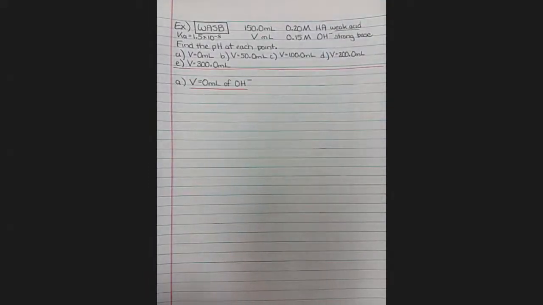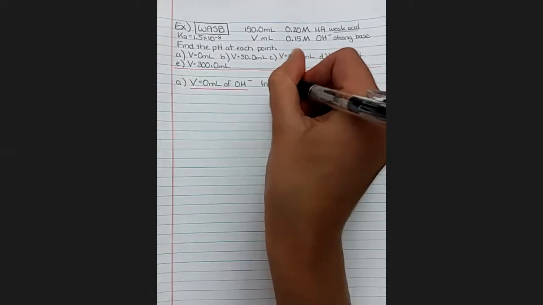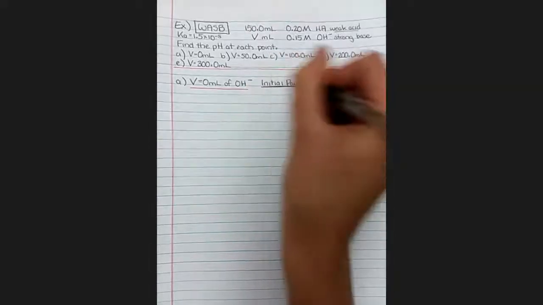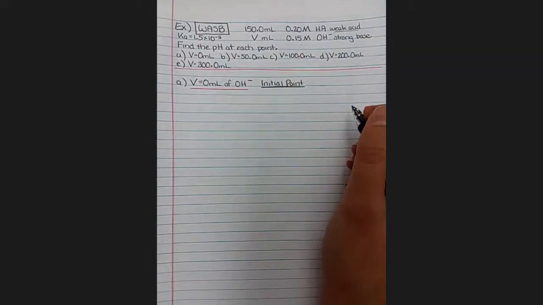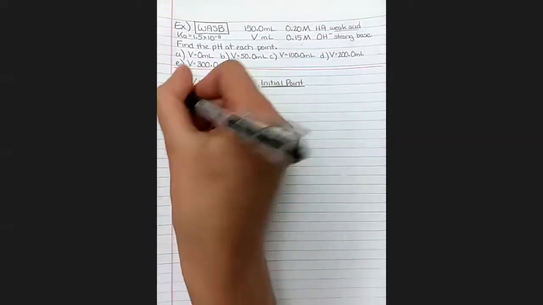If we haven't added any of the titrant, that means we are at our initial point. So the only thing in the flask is the weak acid. And if the only thing in the flask is weak acid, we know we have to do an ICE table.